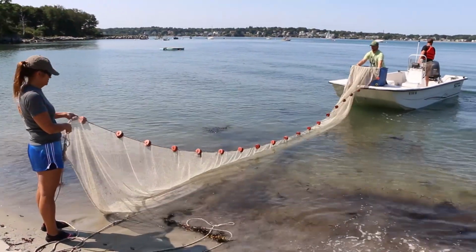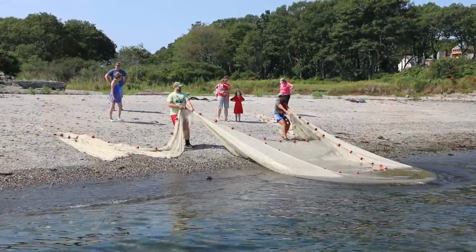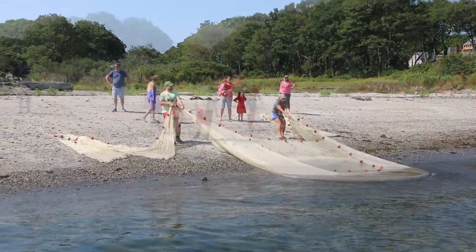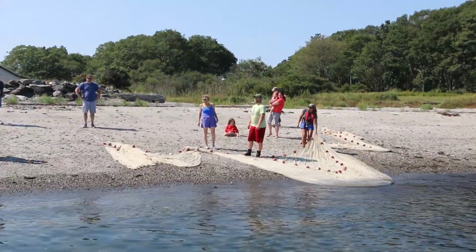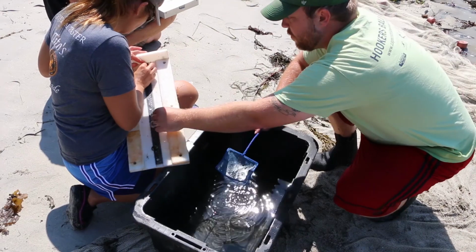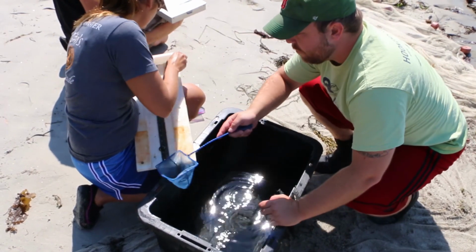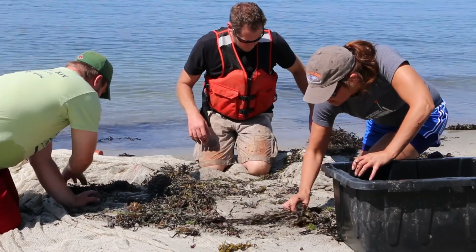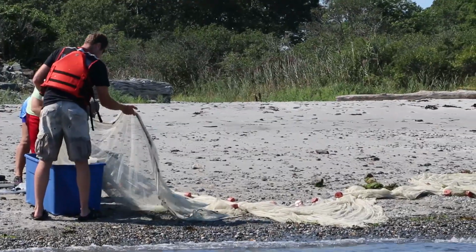One of the most frequent times that we interact with people is when we're doing the beach seines. It's really easy to interact with them and explain what we're doing, why we're out there. We have the net, we pull it up, and we dump the catch into a bucket, and we're measuring out everything, and we're IDing the different species that we're seeing. And that's what people want to see. They're like, oh, what kind of fish is that? What kind of crab is that? Oh, do you always see these here? It's great interaction, because that's the exact kind of questions that we're asking.